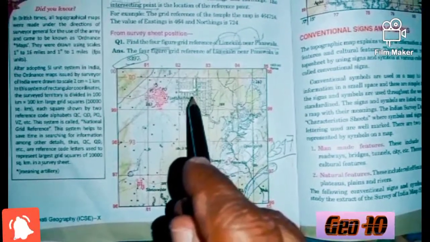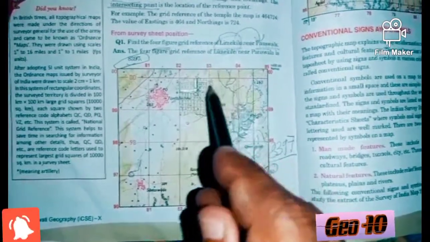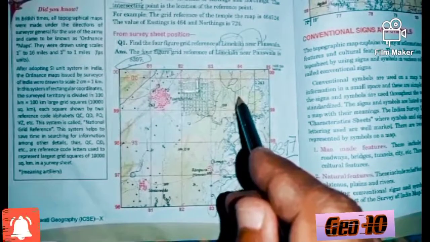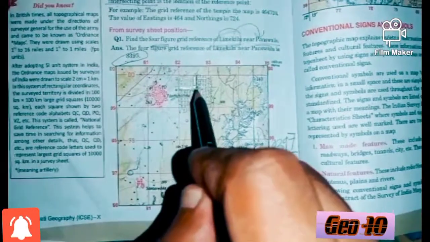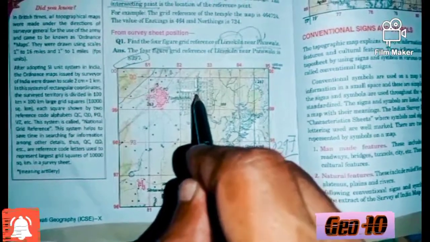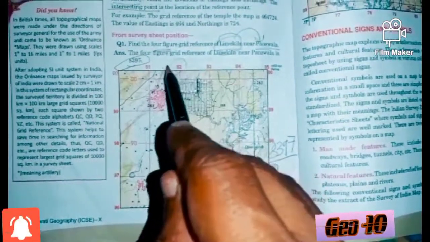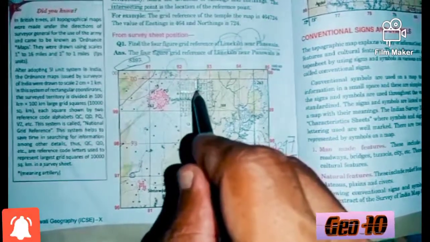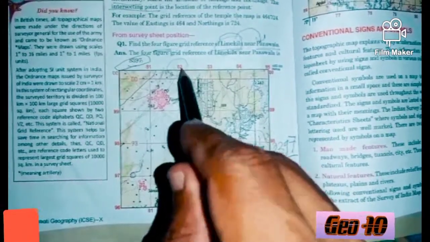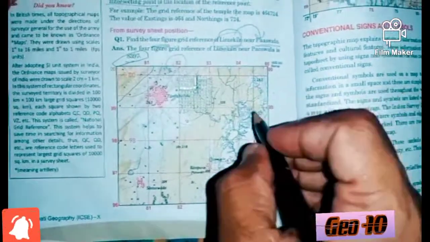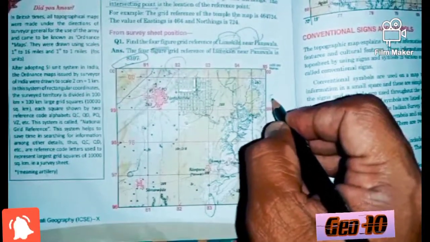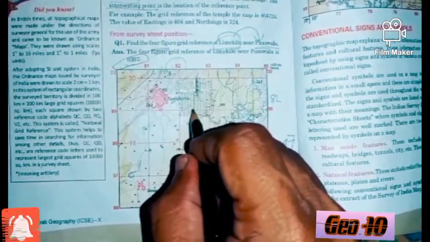As we studied about the 4 figure, we need to find out the 4 figure of the station or the place A. So for 4 figure, as already discussed, we should consider eastings first, and that should be left of the object. So the easting left of the object is 82, and the northing below the object is 99.